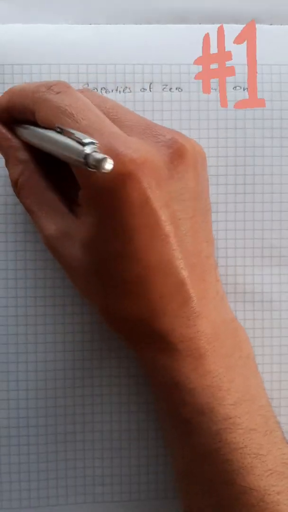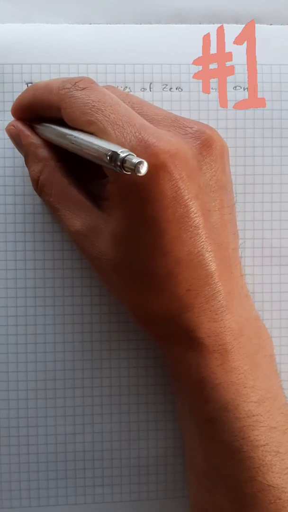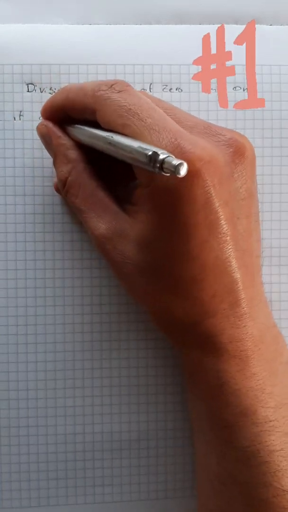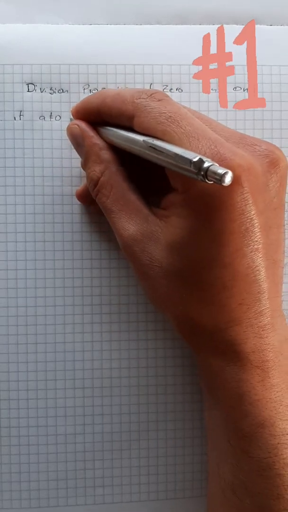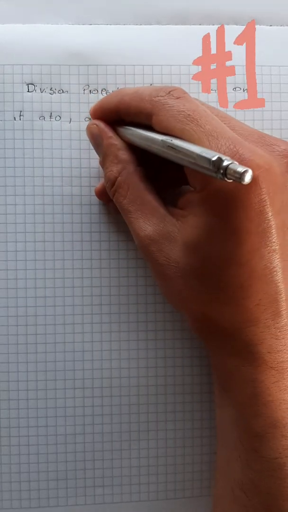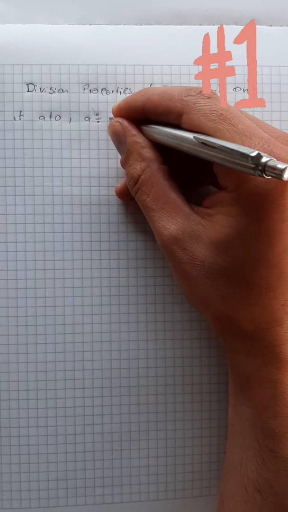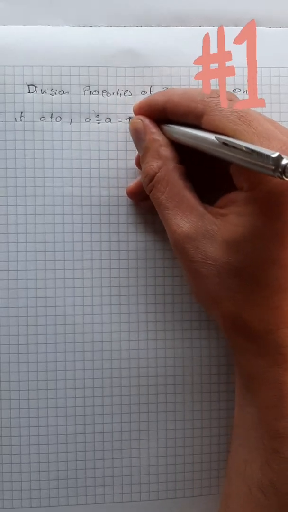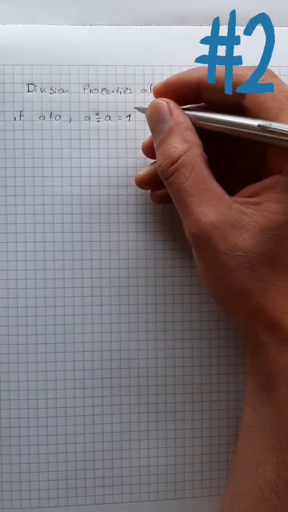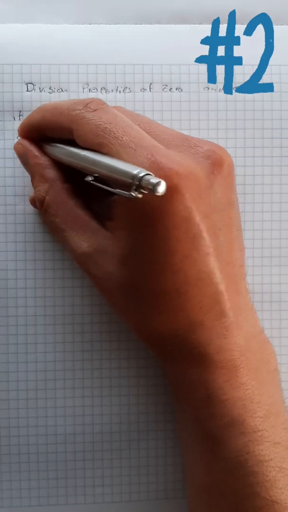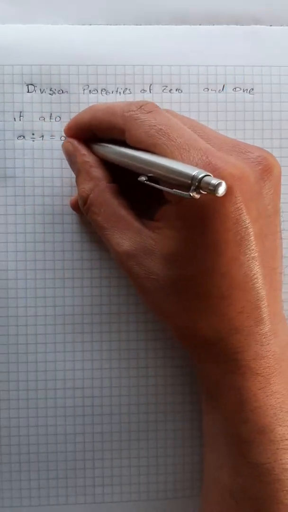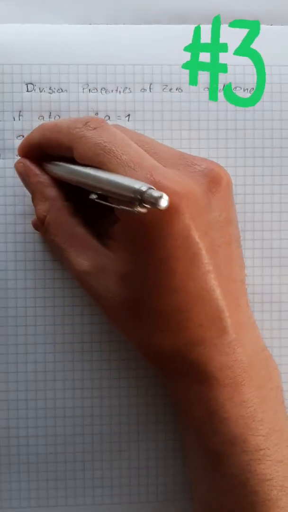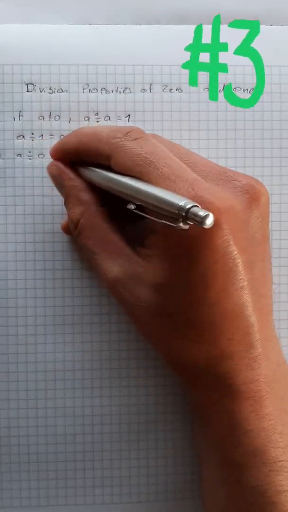Property number 1. For any number except 0, if you divide that number by itself, the answer is going to be 1. In other words, if a is different to 0, then a divided by a is equal to 1. Property number 2. Every number divided by 1 is the same number. Property number 3. Every number divided by 0 is undefined.